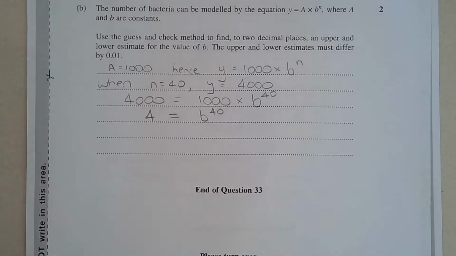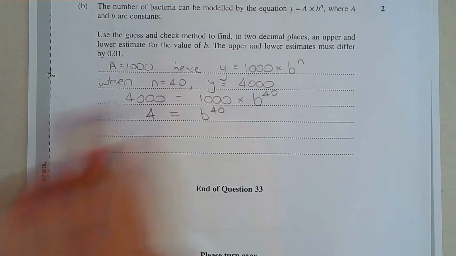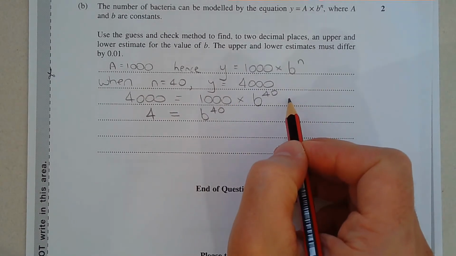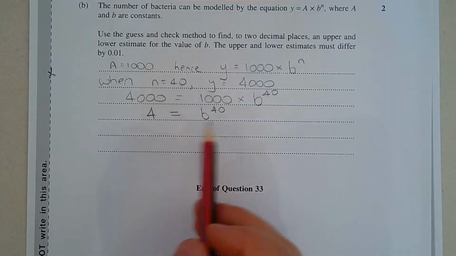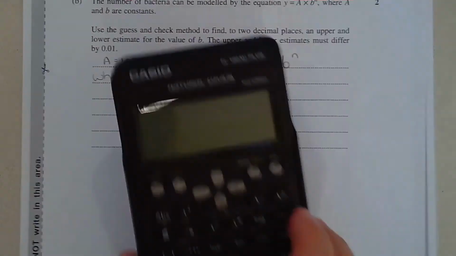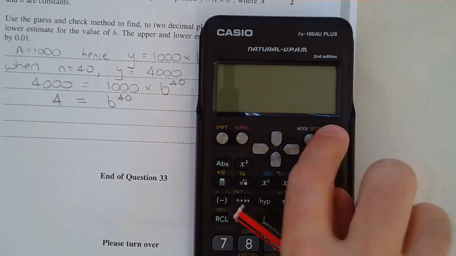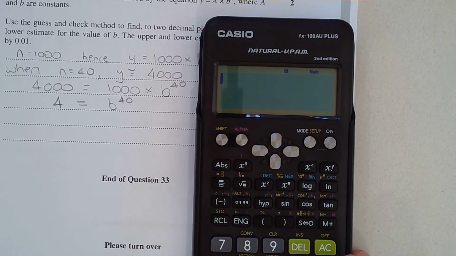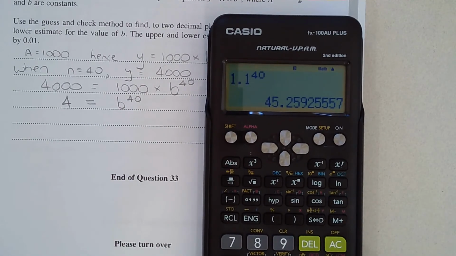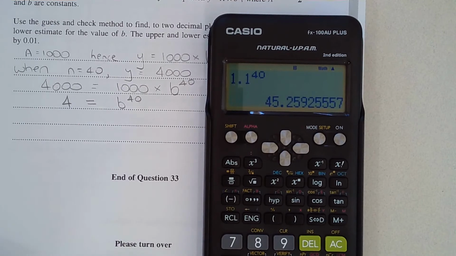Now, we're probably going to need a little bit of extra space here. I like to set this up a little bit first before we use guess and check, but you could use guess and check at this point if you like, to save a bit of space. So I need to find a value for b so that when I raise it to the power of 40, I get 4. This is where you need to spend a minute and try a few values on your calculator. It has to be greater than 1, so I could try 1.1 to the power of 40, and we get 45, so it's clearly way too big. We need it to equal 4.